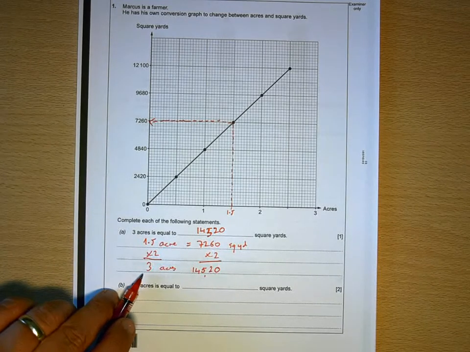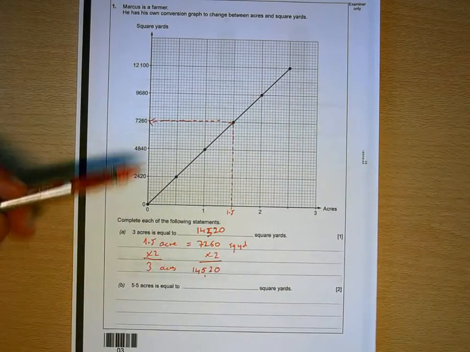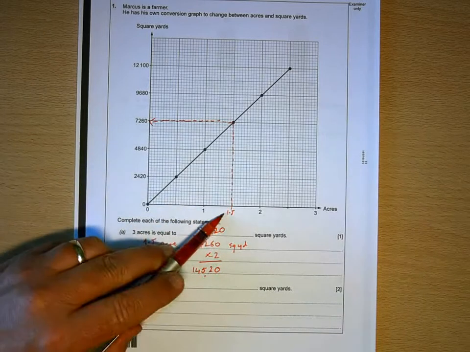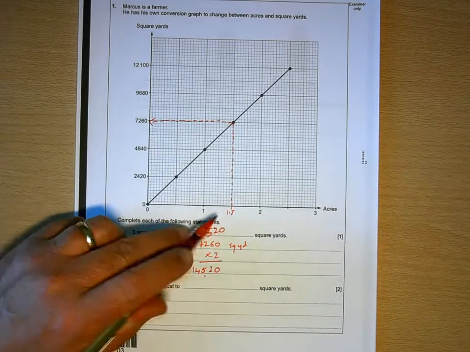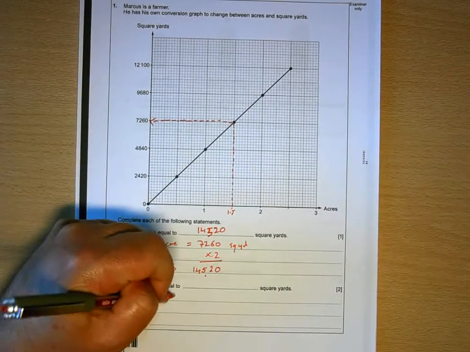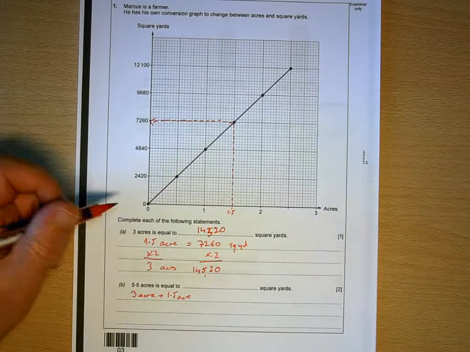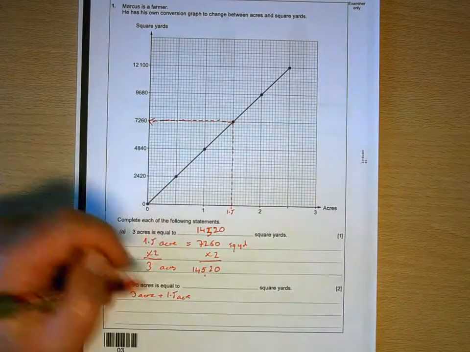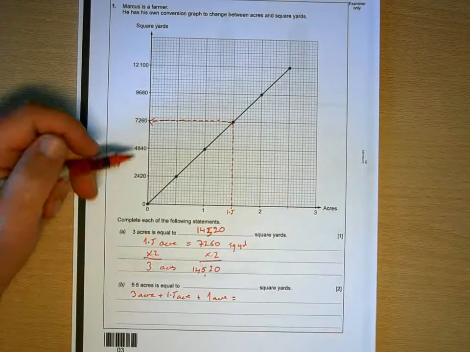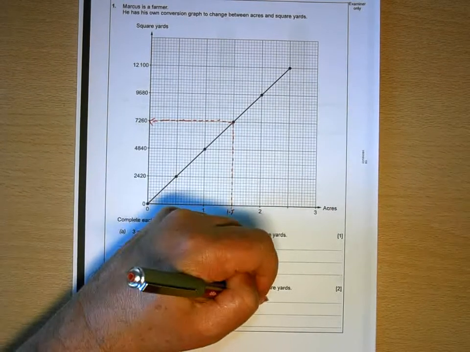So if I can take other values off here to work out what that would be, if I know what 3 acres is, I can add on to that another 1.5, which would give me 4.5, and add another 1. So that would give me 3, 4, 5, 5.5 acres.